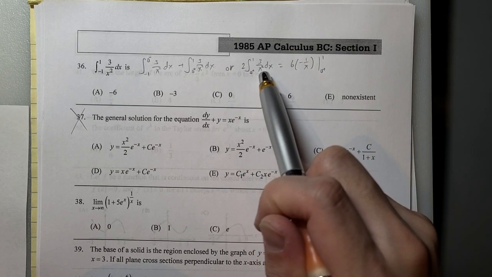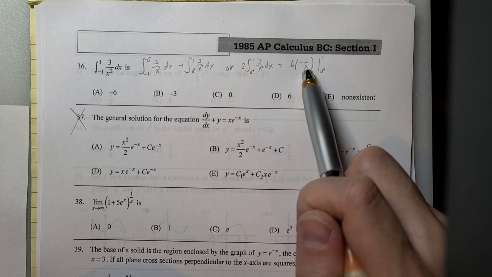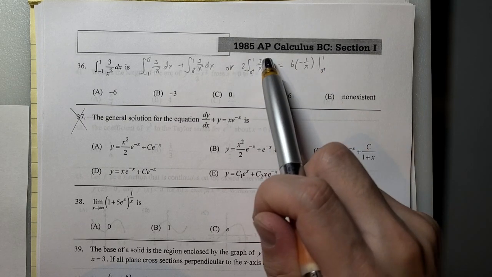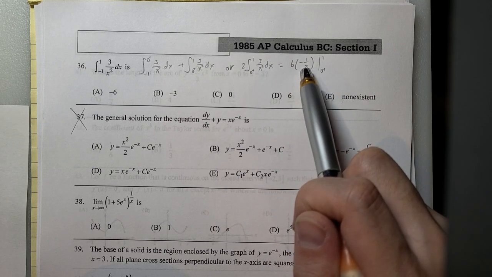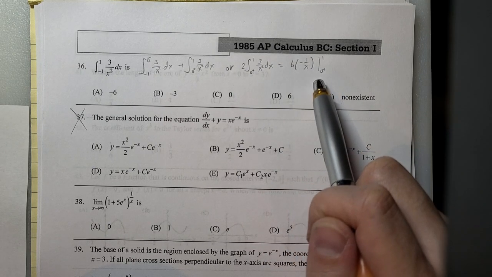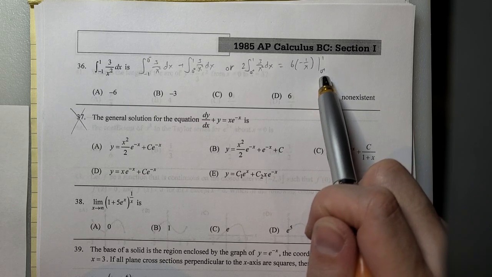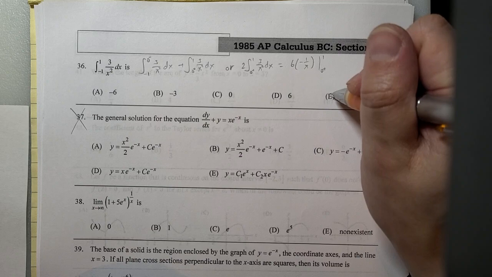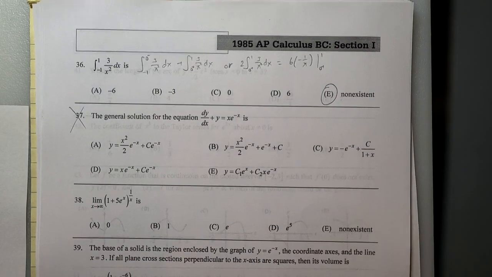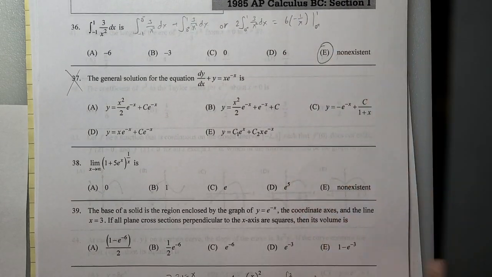Okay, so if we find the antiderivative, 3 times 2 makes it 6, so it'll be 6 times the integral of 1 over x squared dx. So the integral of 1 over x squared is minus 1 over x. We evaluate it from 0 to 1. When you plug in this lower limit, 0, it'll blow up, the improper integral, right? So it'll go to infinity. Non-existent. Or technically it should be written as divergence.